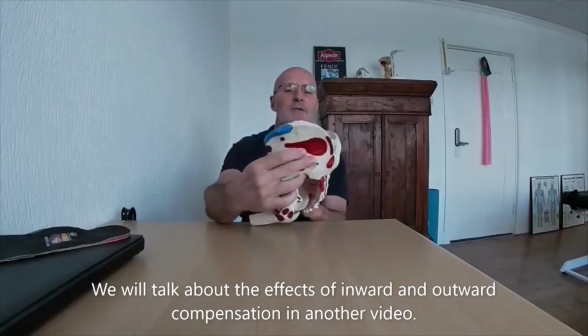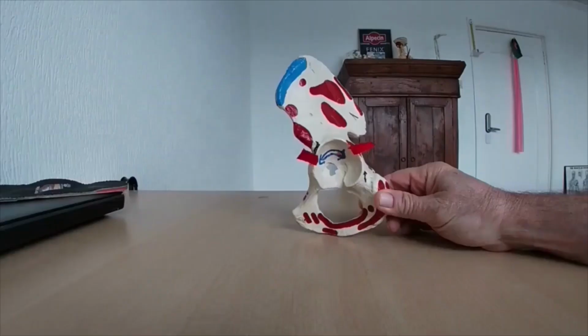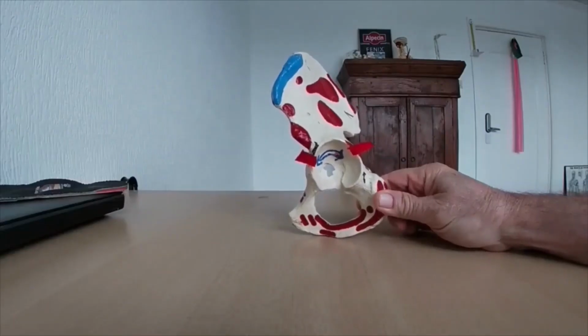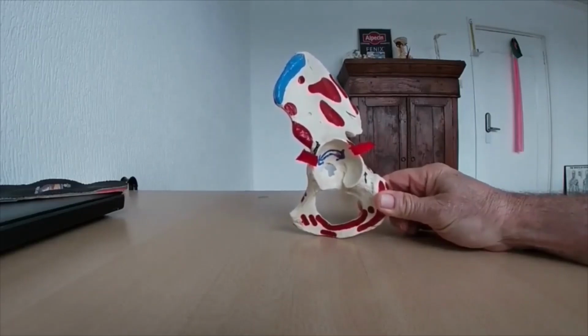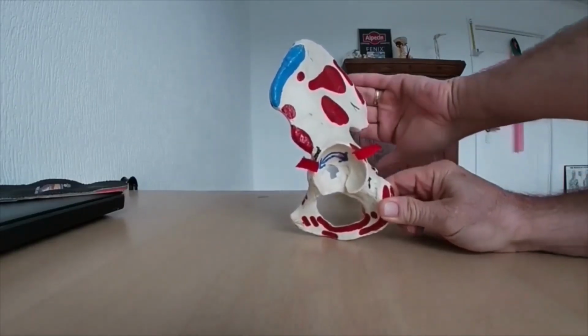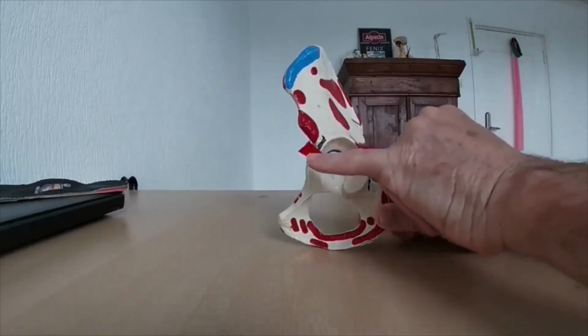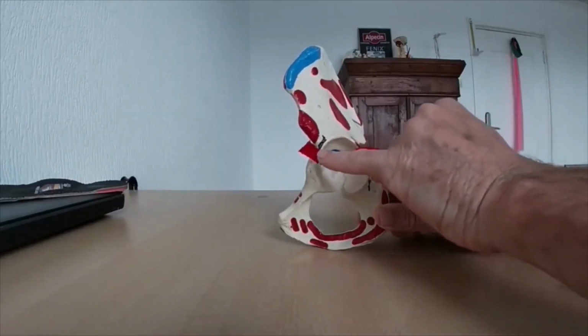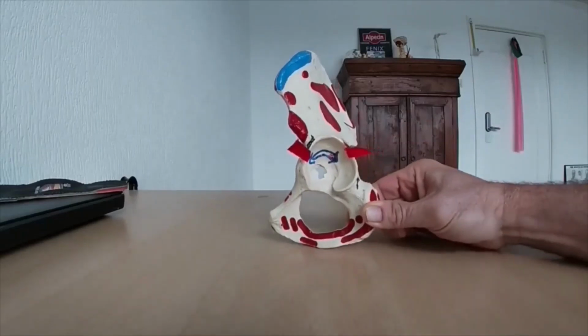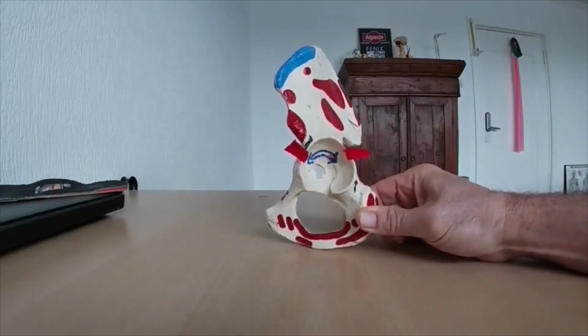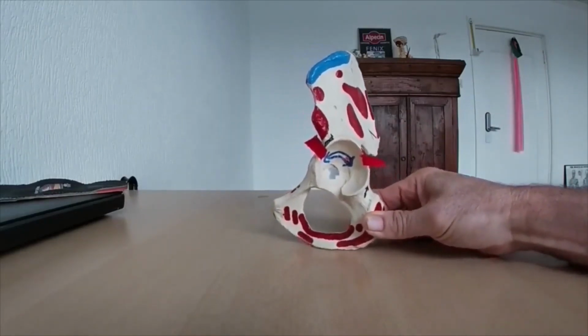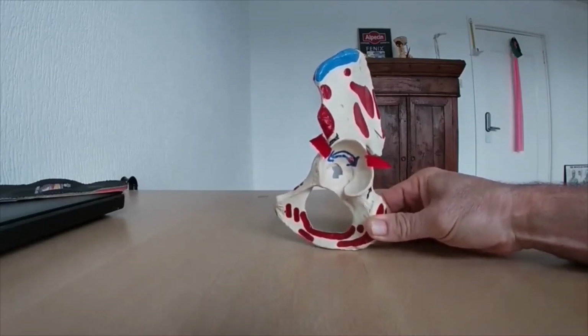Let's look at the pelvis from the side. So what we have here is the left pelvic bone, which attaches to the sacrum, and the SI joint is over here. Please look at these two markers, okay? This one and this one. If the pelvic bone rotates backwards, the hip goes a bit higher.